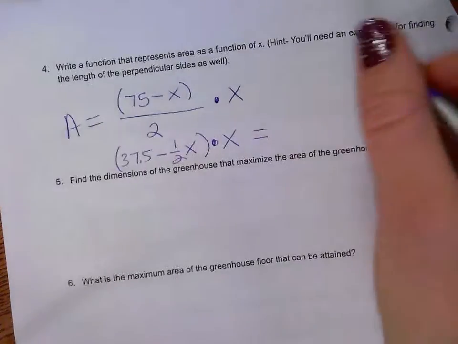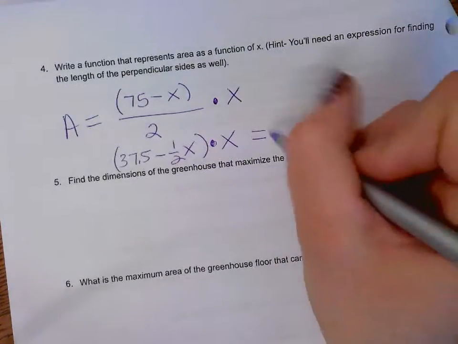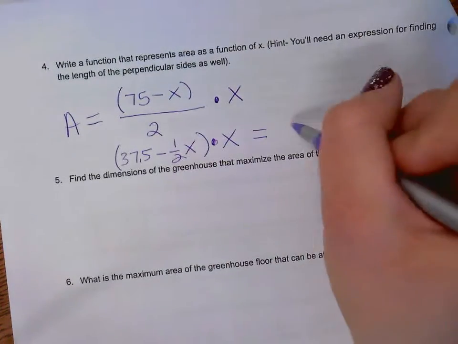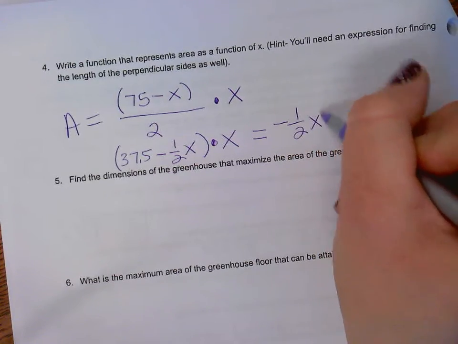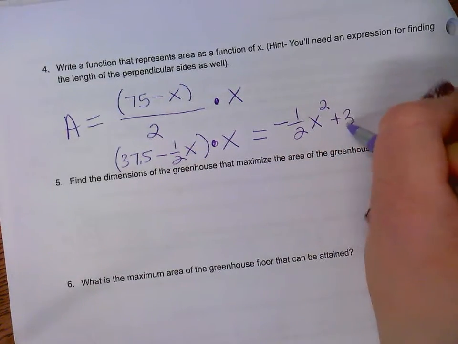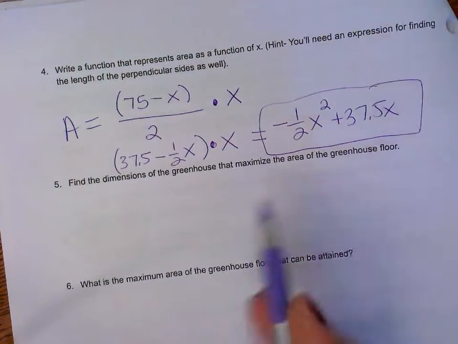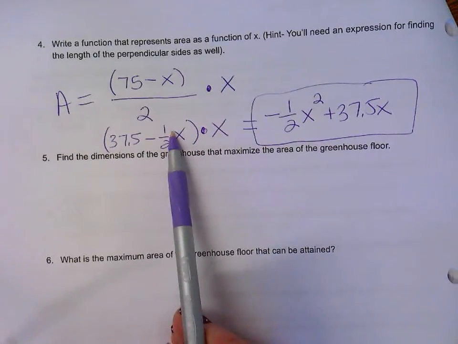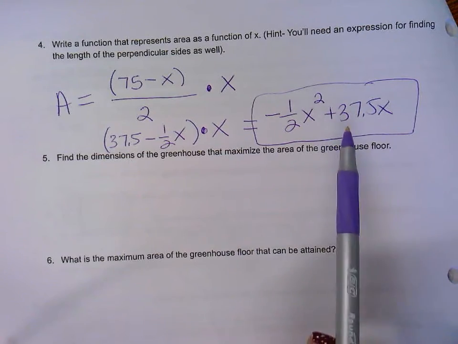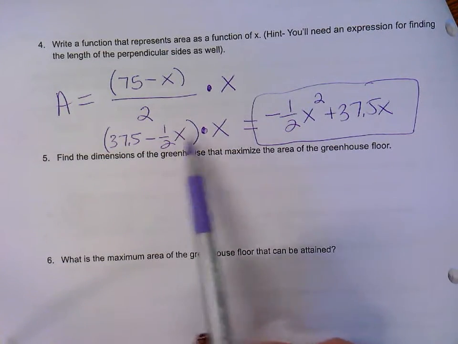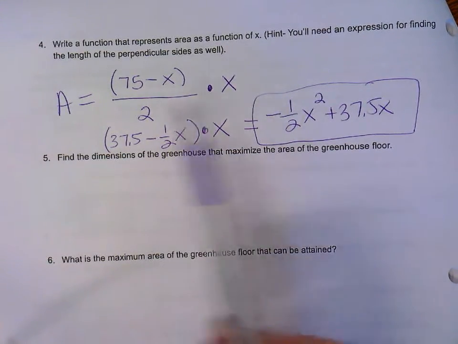I'm going to put it in standard form over here because I can just switch the order. So I'd have negative 1/2 x squared plus 37.5 x. Did you see how I distributed the x to both terms? And I put it in the order that I wanted it. I put my x squared term first, and I put my x term second.